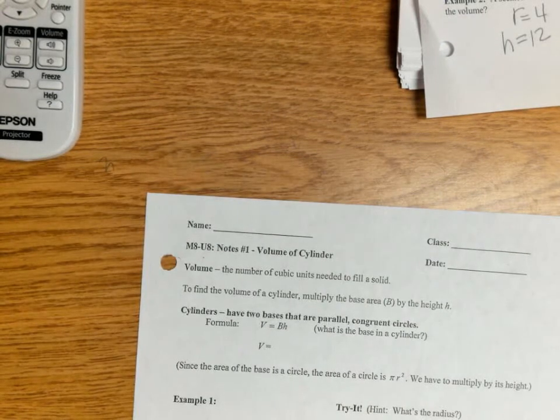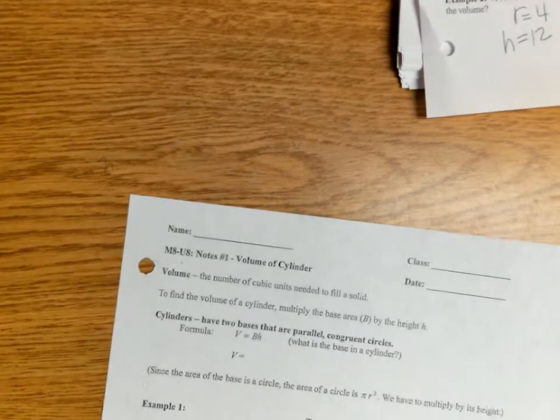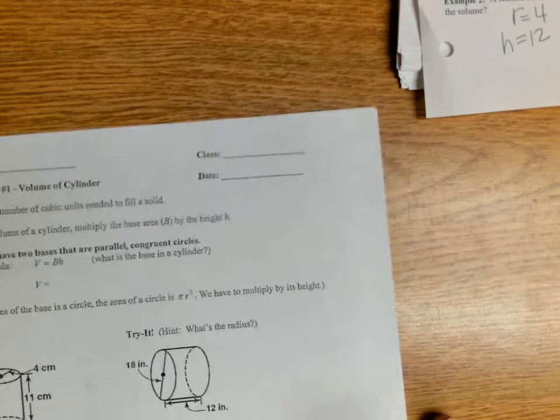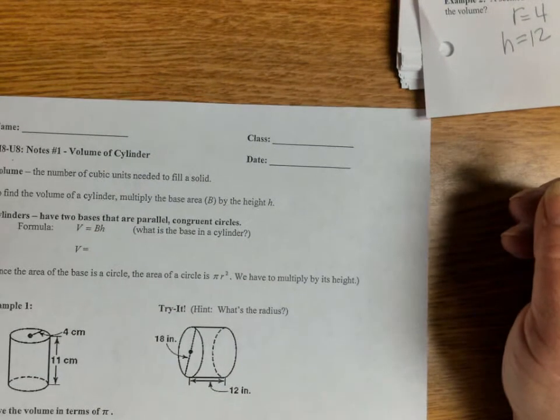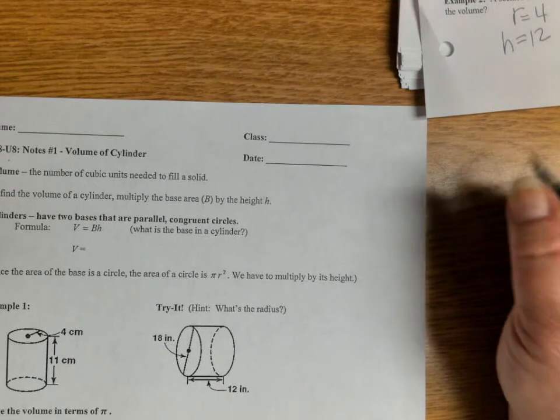Volume of a cylinder. So, yesterday we talked about how we find the volume of a cylinder when we don't solve, we're just putting in the parts. Okay? Today we are going to solve. So I hope you all have your calculators.